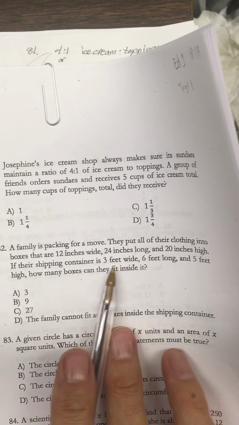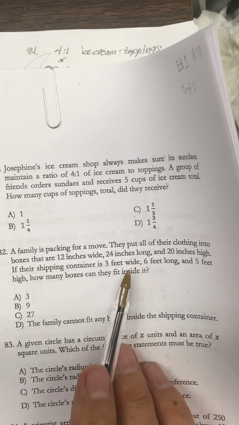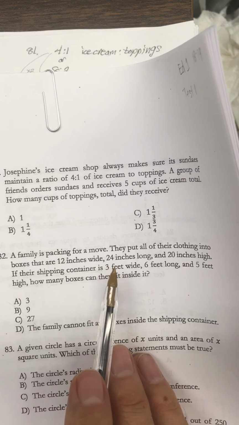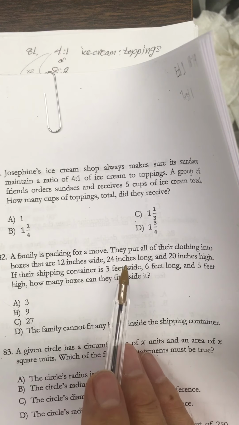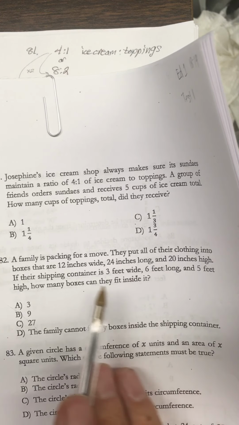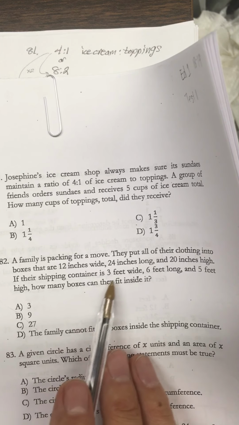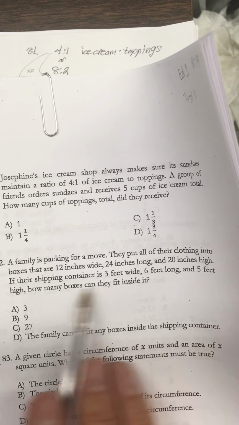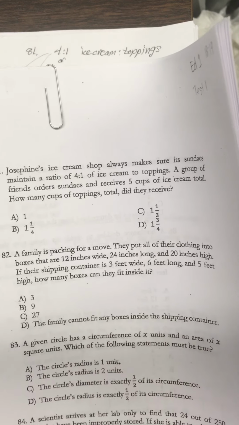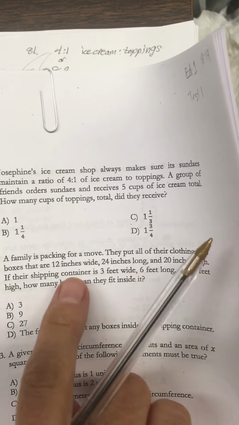If their shipping container, I don't know if anybody's ever done this, this could be a U-Haul truck, it could be something called a pod, which is basically a big, huge box that a semi-trailer comes to pick up, and where you store all your stuff. If the shipping container is 3 feet wide, 6 feet long, and 5 feet high, how many boxes can they fit inside it?